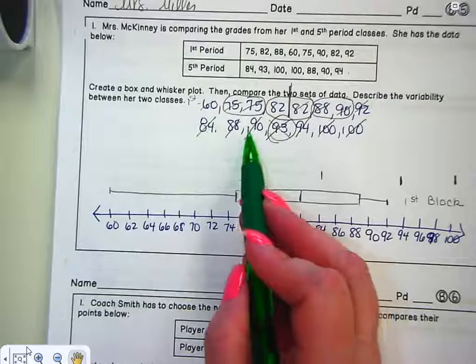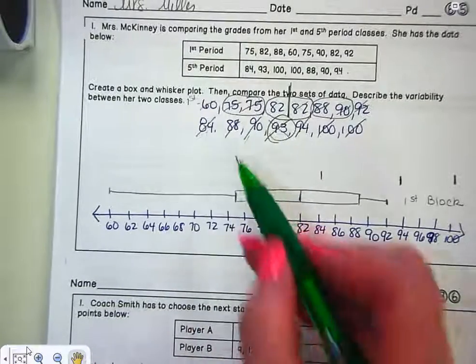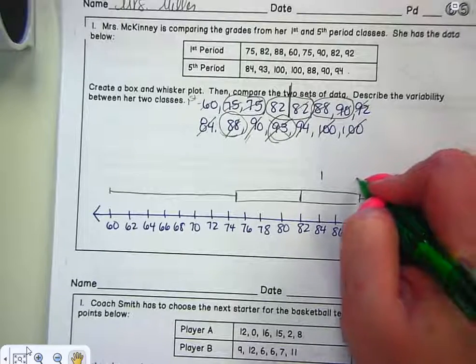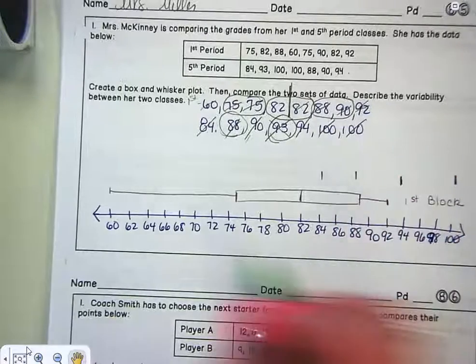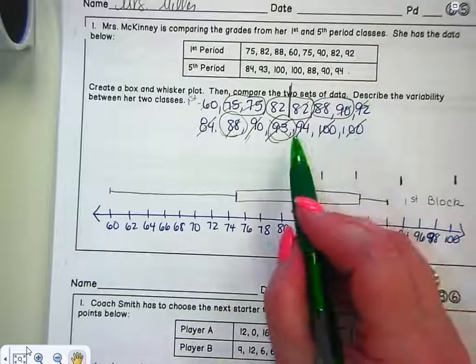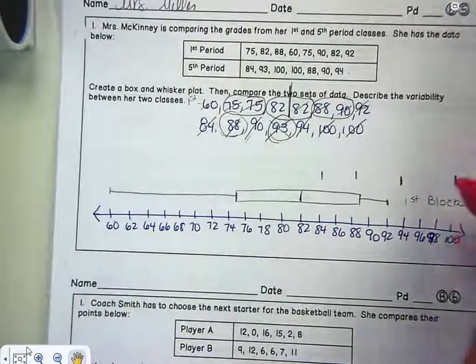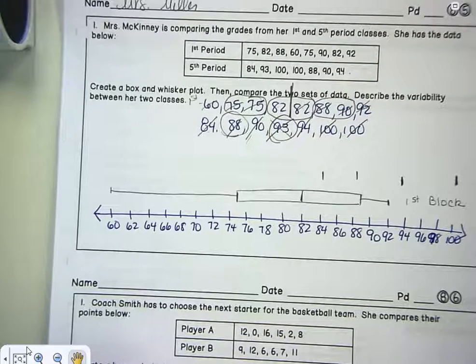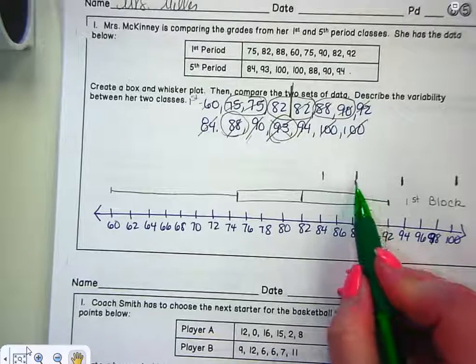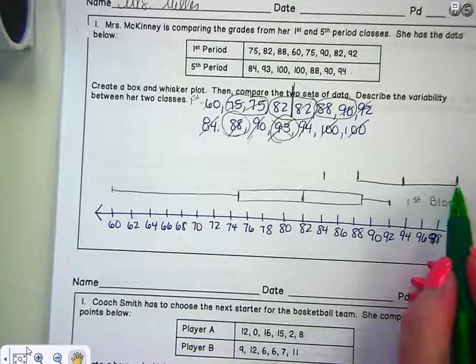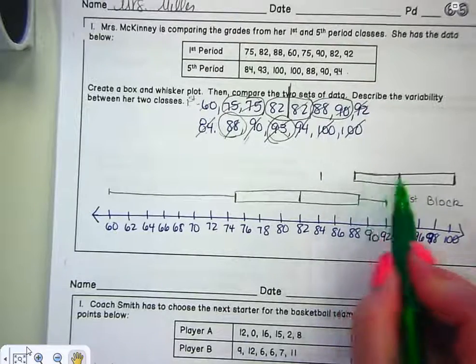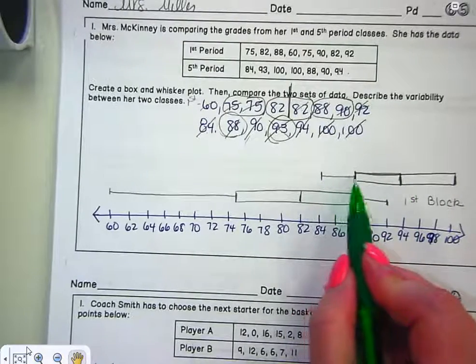And now, what is the median of this lower set? 88. And the median of the upper half? Ooh, 100. That's hard. So is there going to be a whisker? No, there won't be a whisker on that side. Create my box. And there's 1 whisker.